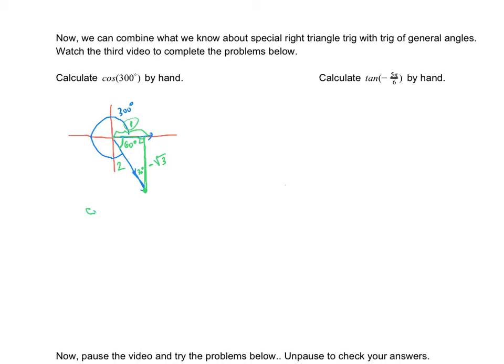So then the cosine of 300 degrees would be the adjacent side, which is 1, over the hypotenuse, which is 2. Now, if I were looking for something like the sine of 300, that would be opposite negative root 3 over hypotenuse, 2. And if I wanted the tangent, it'd be opposite over adjacent. So that would be opposite negative root 3 over adjacent, which is 1.